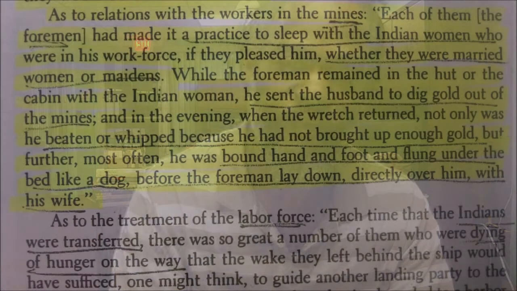While the foreman remained in the hut or the cabin with the Indian woman, he sent the husband to dig gold out of the mines. And in the evening, when the wretch returned, not only was he beaten or whipped because he had not brought up enough gold, but further, most often he was bound hand and foot and flung under the bed like a dog before the foreman lay down directly over him with his wife.